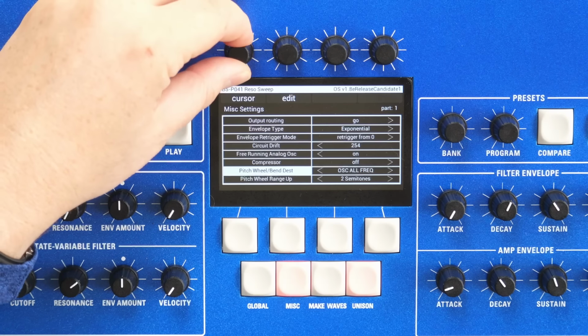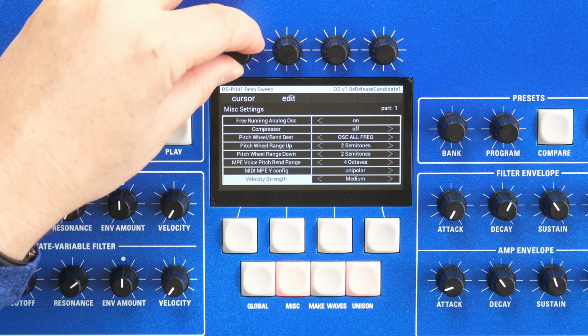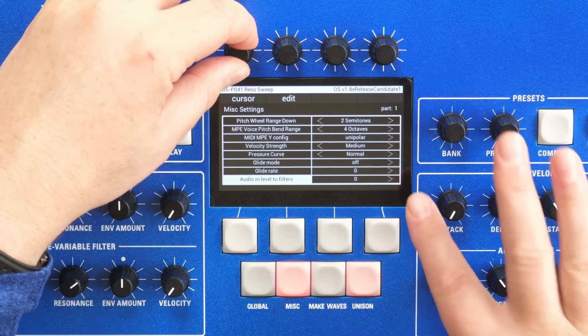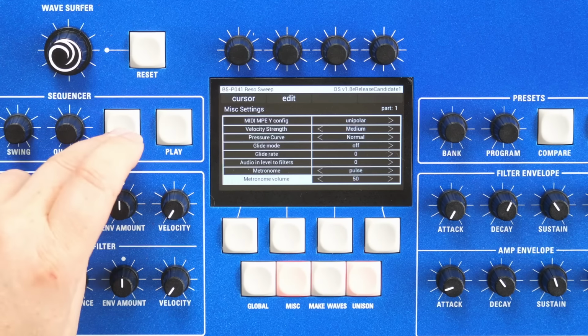What else have we got in here? Pitch bend destinations. MPE, Y configuration, velocity strength. So these settings are all per patch. We've got a metronome for the sequencer.